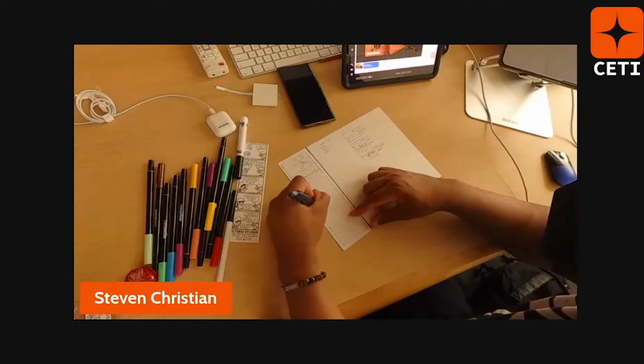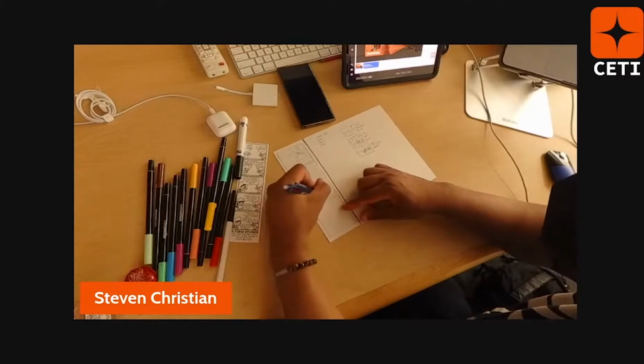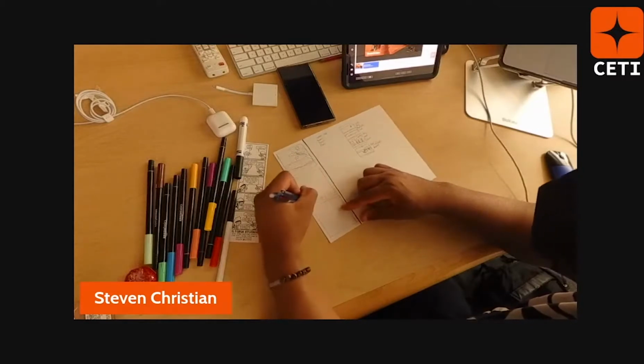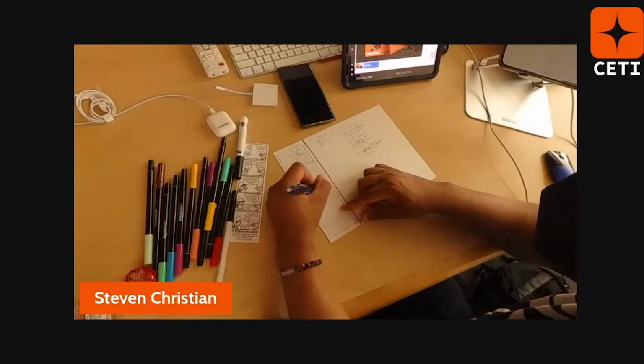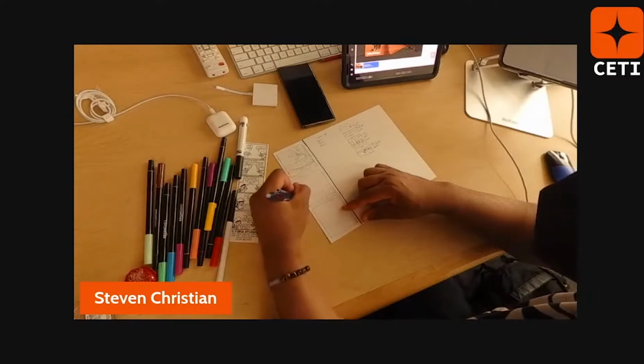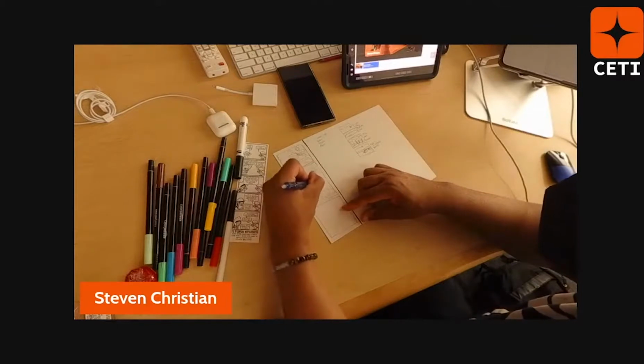So I'll just sort of create a foreground with some grass in it. And then we'll have some people.